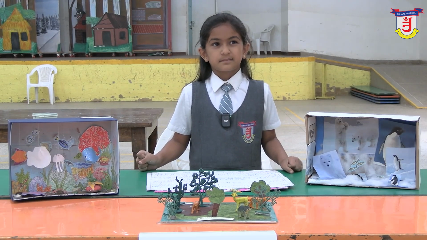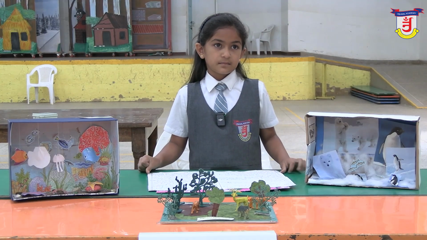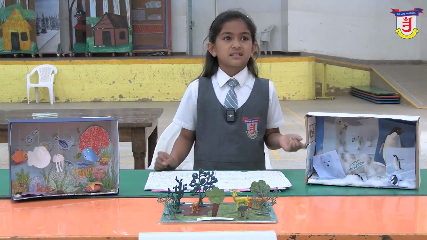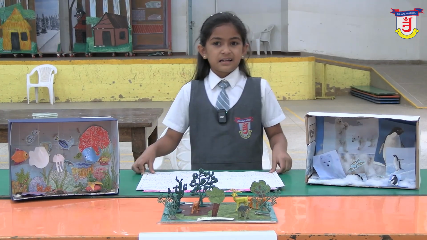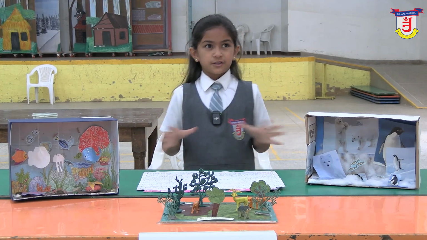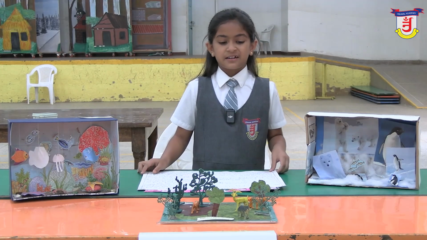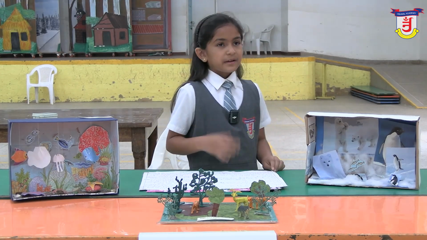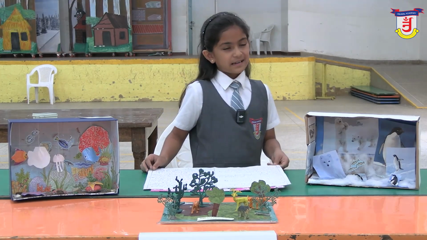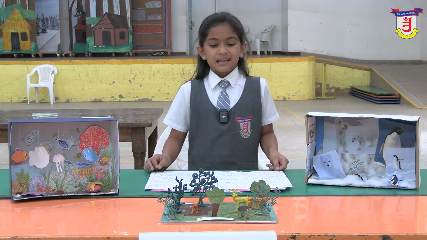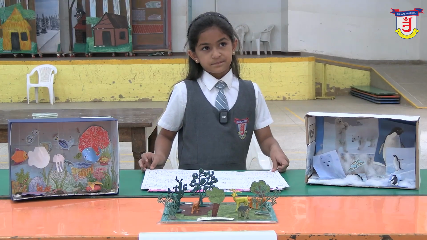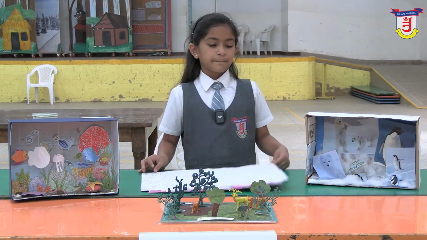How do you think the body of a polar bear would be different from the body of a tiger? The polar bear has fur and it's cold, and tigers have orange and black fur, and tigers are wild animals. Polar bears are wild animals, but not wild like lions and tigers. Which one of the two would have more fat in their body? The polar bear.